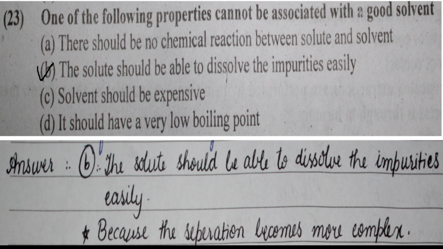Next is, which one of the following properties cannot be associated with a good solvent. For a good solvent, option B is not going to work, which says that the solute should be able to dissolve the impurities easily, because then the separation would become more complex. So option B is going to be our right answer.